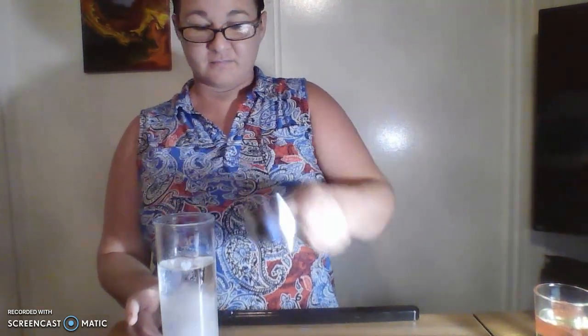A good example would be making sweet tea. Now, I'm a true Southerner and I love my sweet tea. So when you pour sugar into the water, the sugar dissolves and it mixes with the water. So I'll show you. Here I have a cup of water. I have a little bit of sugar and we're going to pour it in the water.